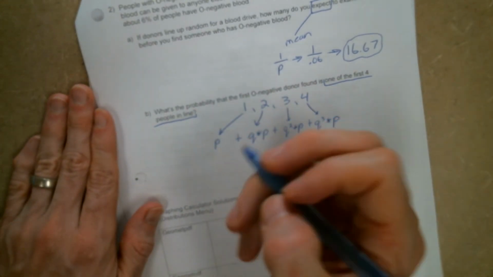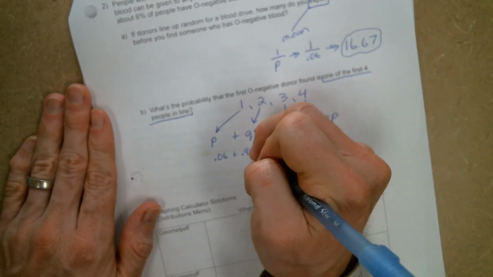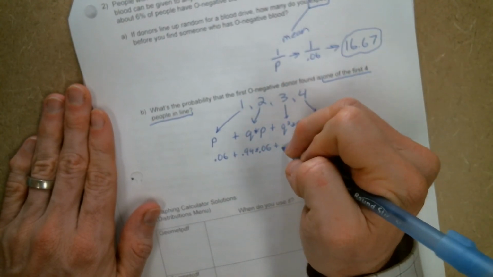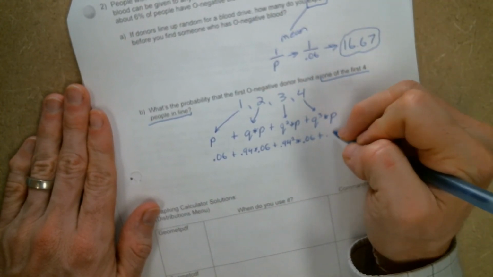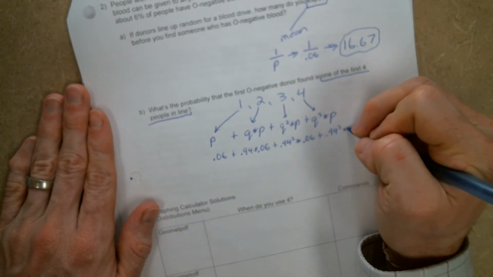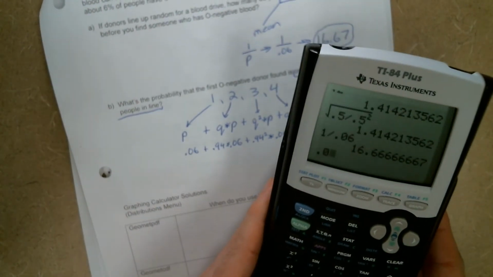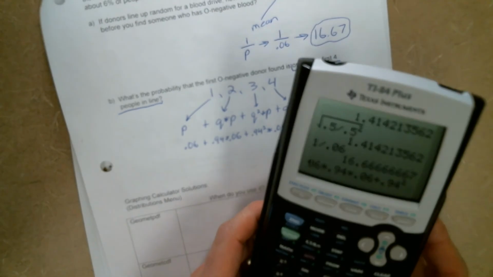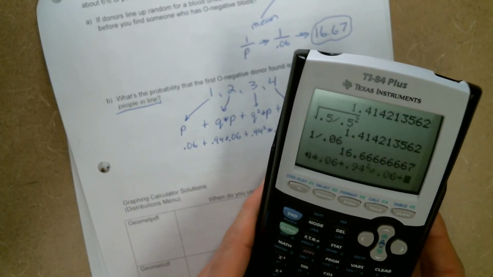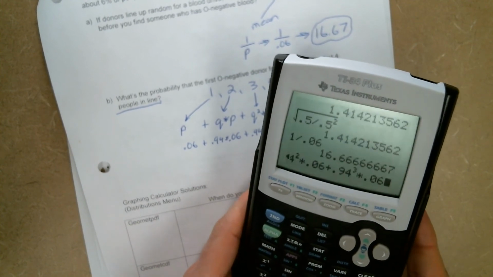All right, and we can do this, all right? Probability of success is 6%. So it'd be 0.06 plus 0.94 times 0.06 plus 0.94 squared times 0.06 plus 0.94 cubed times 0.06. All right, and if we type this in, 0.06 plus 0.94 times 0.06 plus 0.94 squared times 0.06 plus 0.94 cubed times 0.06. All right, we will get an answer.